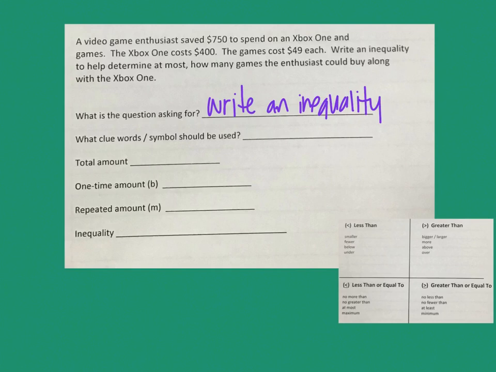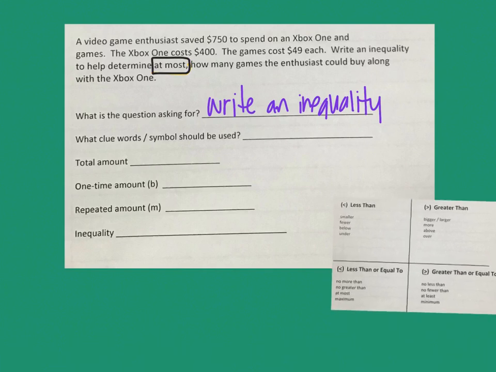Clue words. When we're looking for the clue words, it says write an inequality to help determine at most. So there's our clue word that we're looking for. Let's see, I'll do this in black. At most. So if I fill that in, clue word, at most.